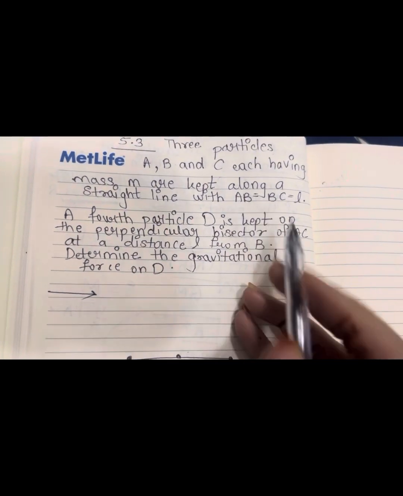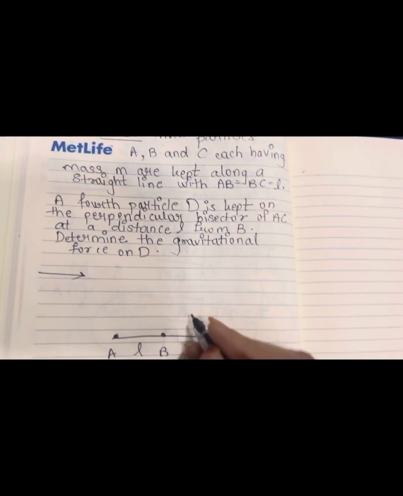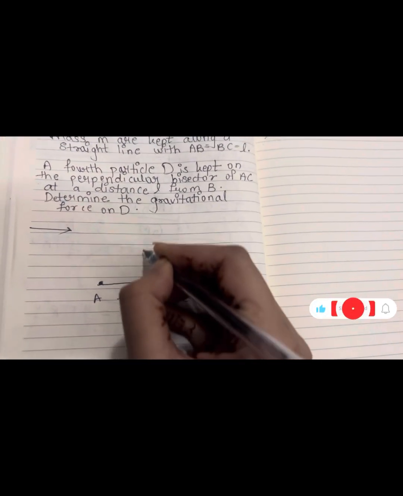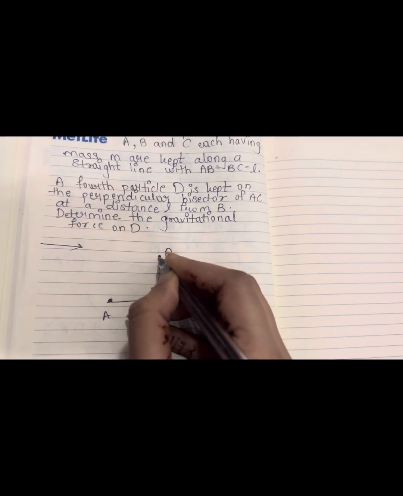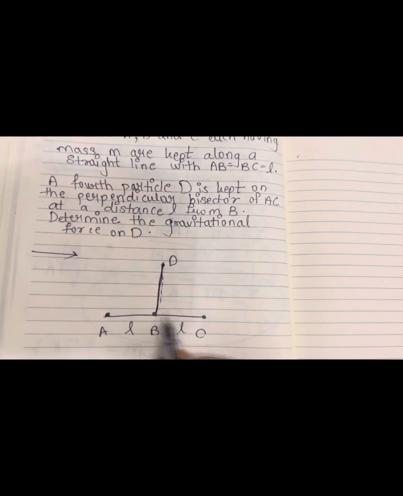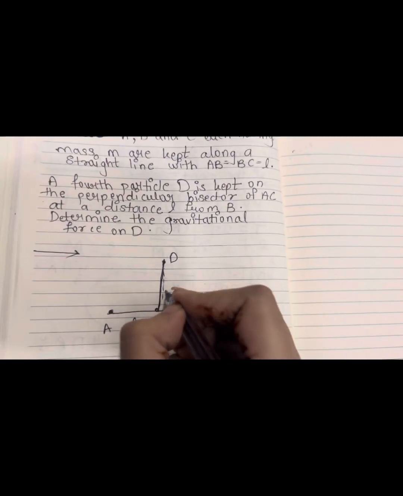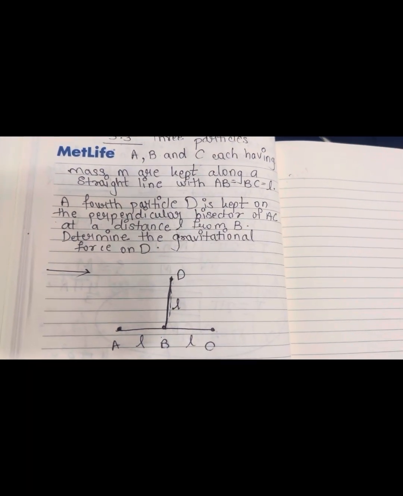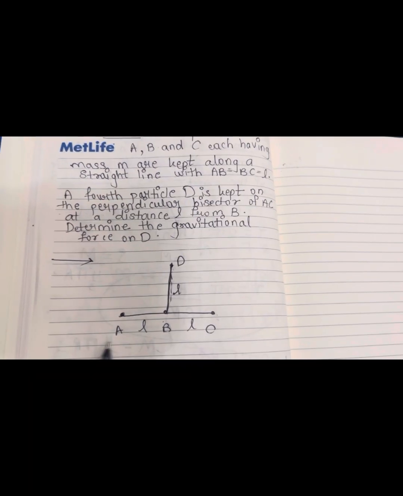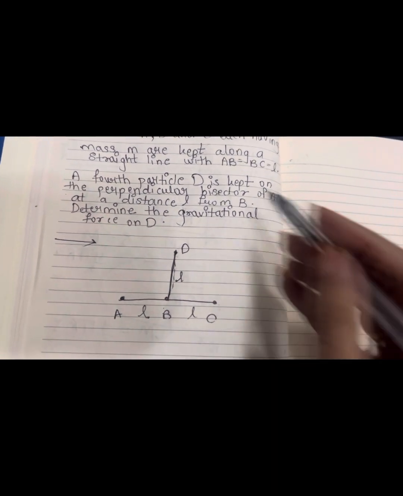Now, AB and BC are equal to L. A fourth particle D is kept on the perpendicular bisector of AC. Suppose this is the perpendicular bisector. So here is point D, which is on the perpendicular bisector of AC, and which is at a distance L from B. So this distance is also L. Now determine the gravitational force on D due to these three points. All three points have mass m, and even D has mass m.